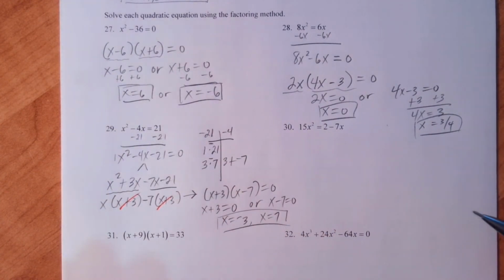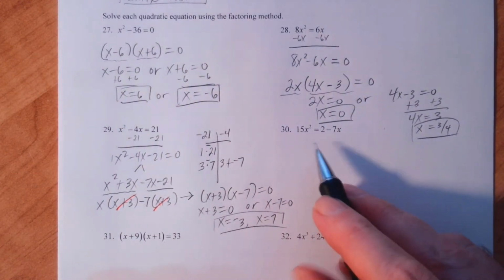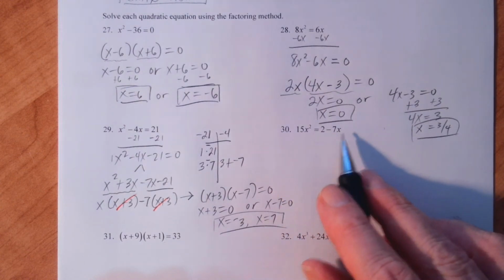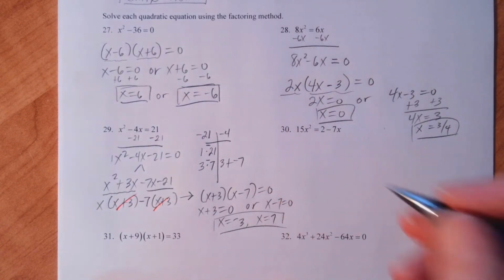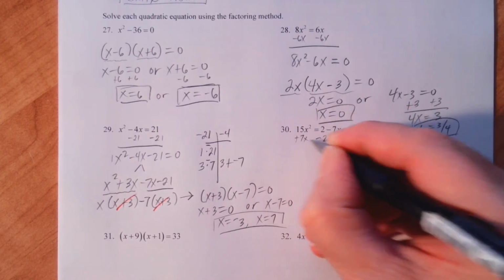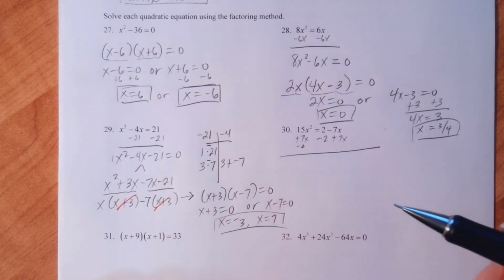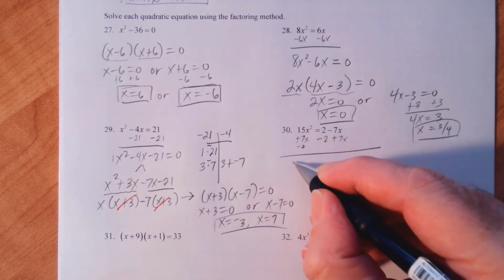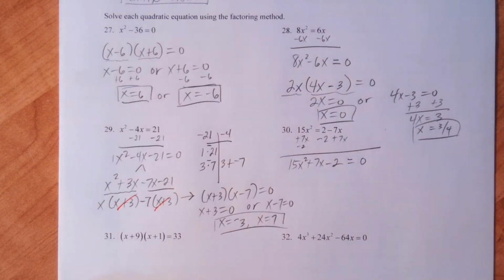Oh, and I used up a lot of my space there. Now 30 is a little bit tricky. You might be tempted to move the 15x squared over here, but we normally like to keep our highest powered term positive. So I'm going to subtract 2 and add 7x to both sides. In fact, I'm going to go ahead and do this. Notice none of these are like terms. On the right, we're just going to end up with 0. We have 15x squared plus 7x minus 2.